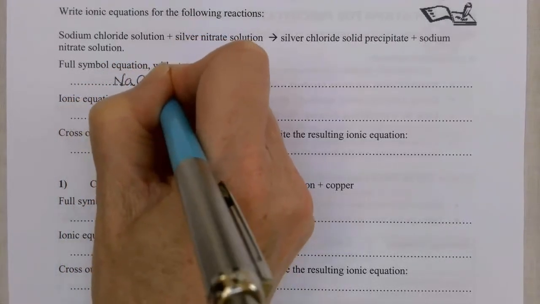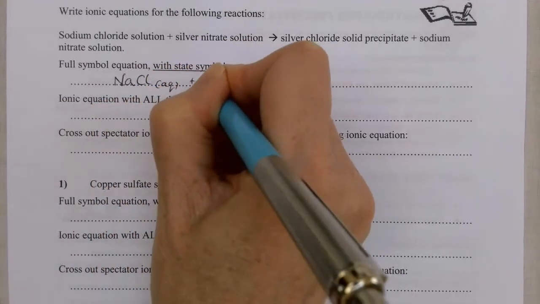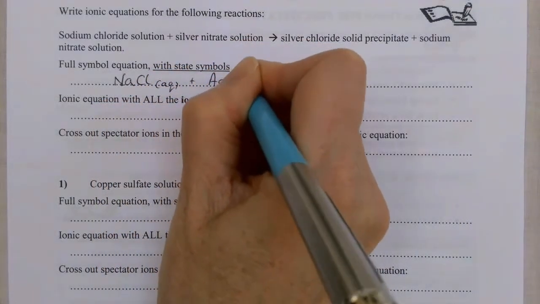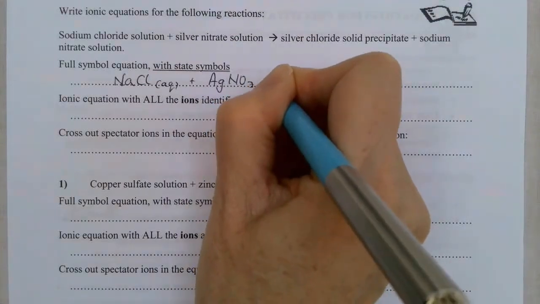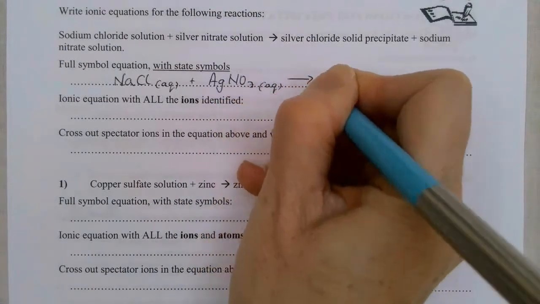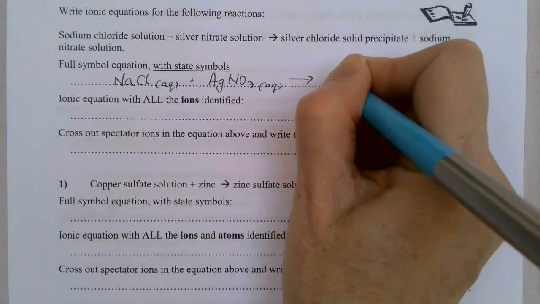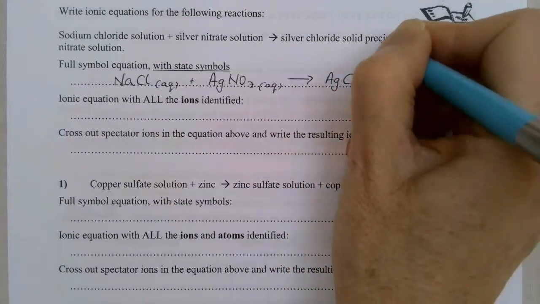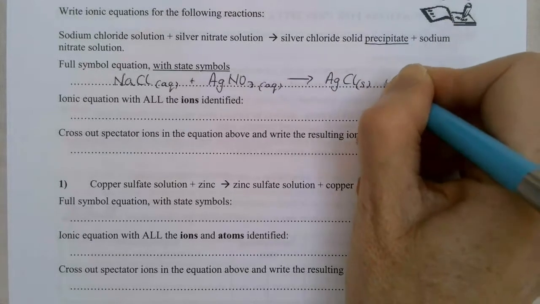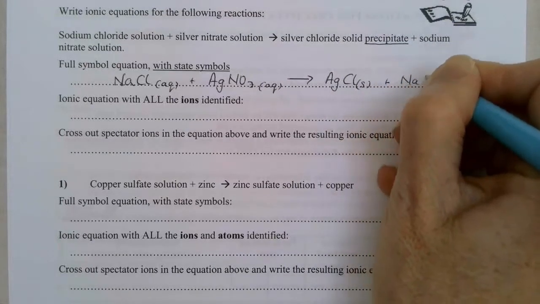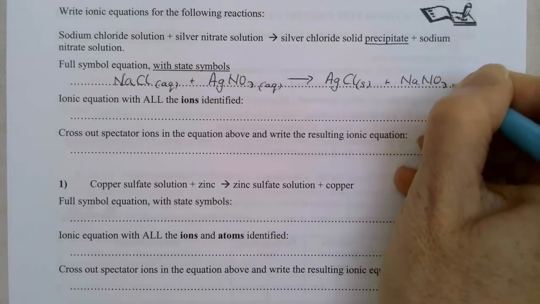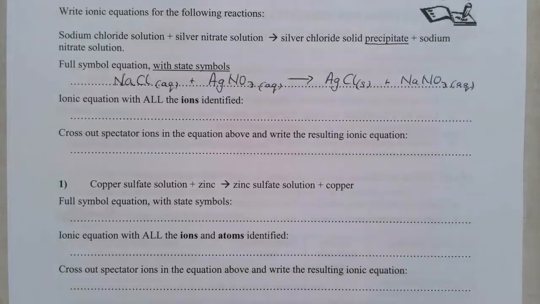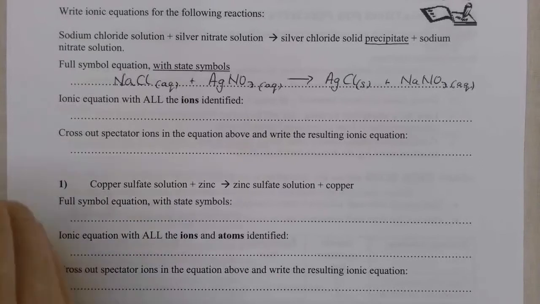So I've got sodium chloride solution and silver nitrate, AgNO3, aqueous, and that's reacting to form silver chloride, AgCl, solid because it's a precipitate and precipitates are solid, and sodium nitrate, NaNO3, aqueous.